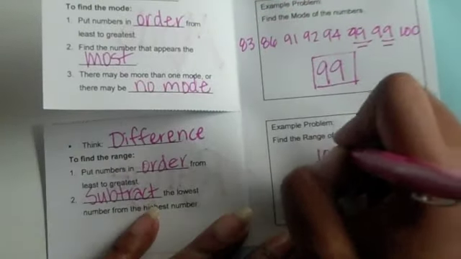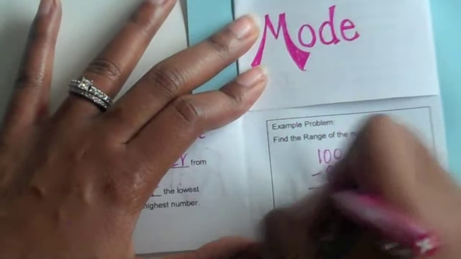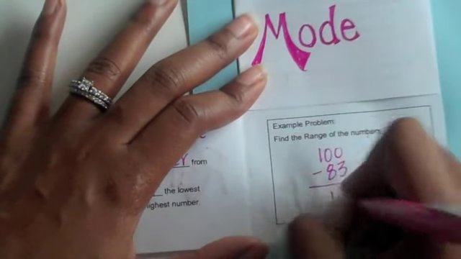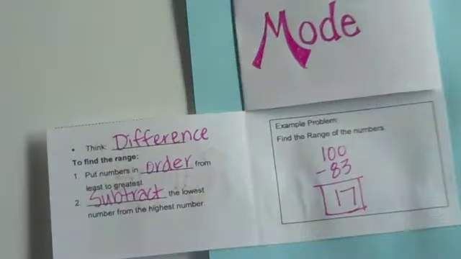And so what I'm going to do is just subtract my highest minus my lowest. Okay. And when we do that subtraction, we get a difference of 17. And so the range is 17.